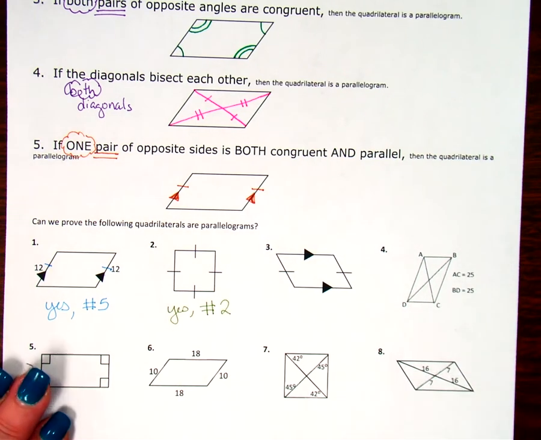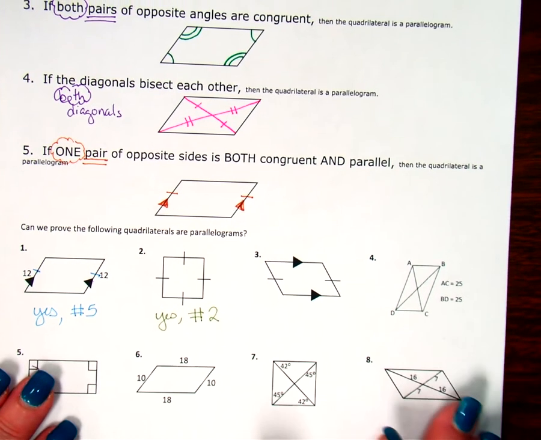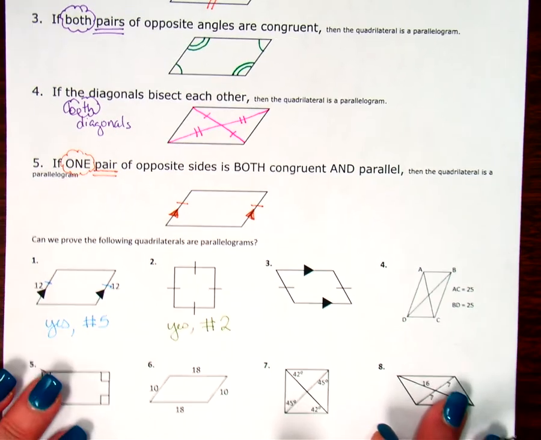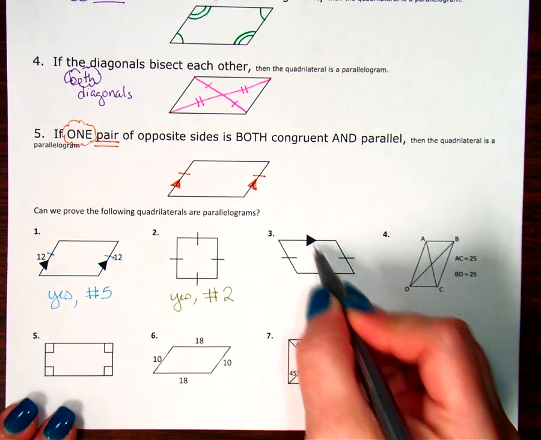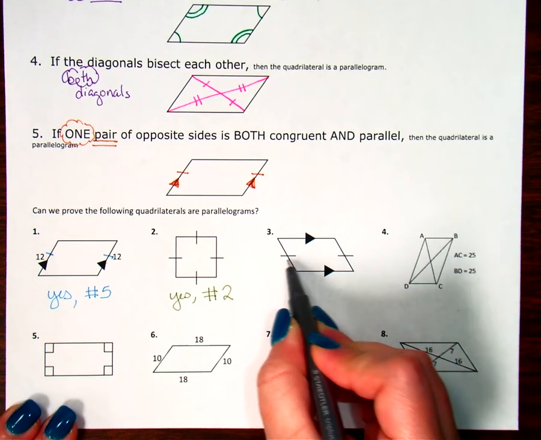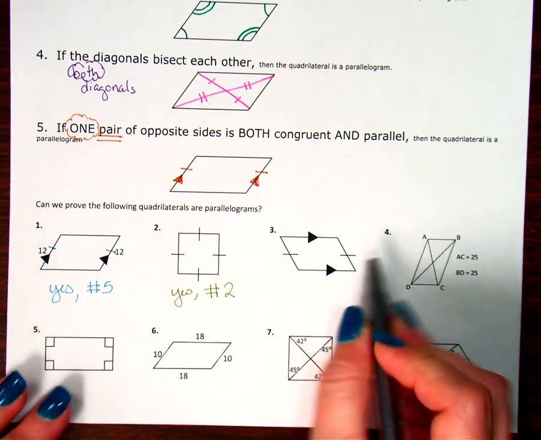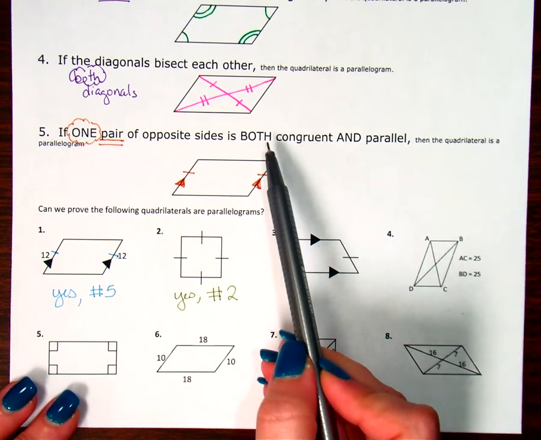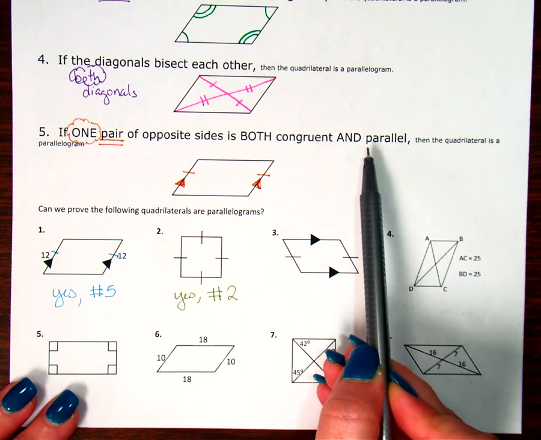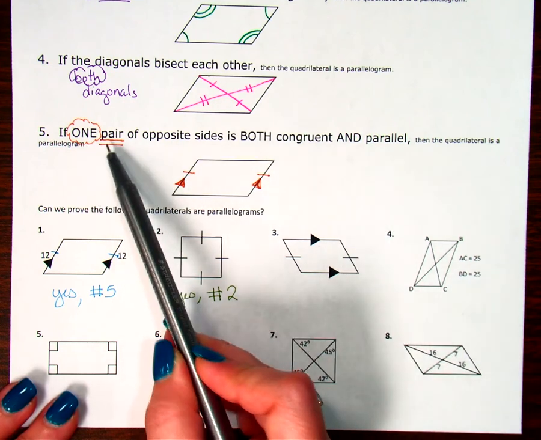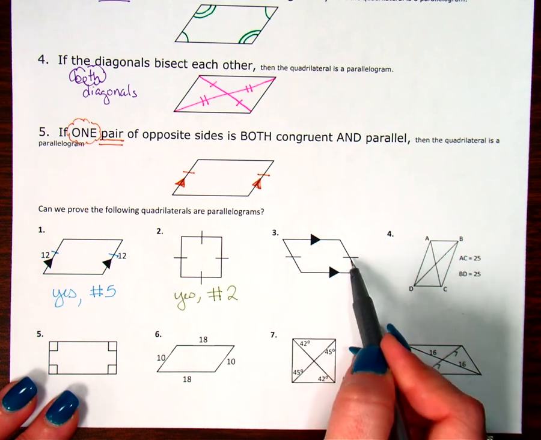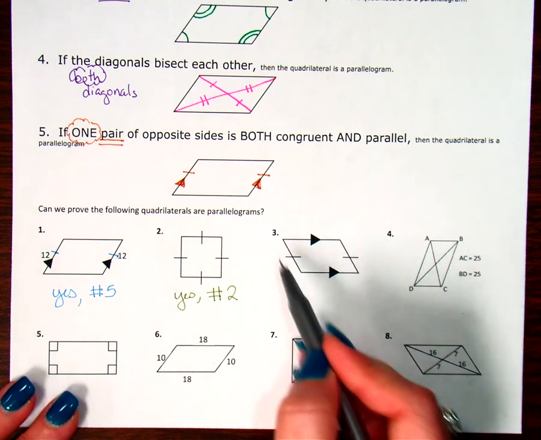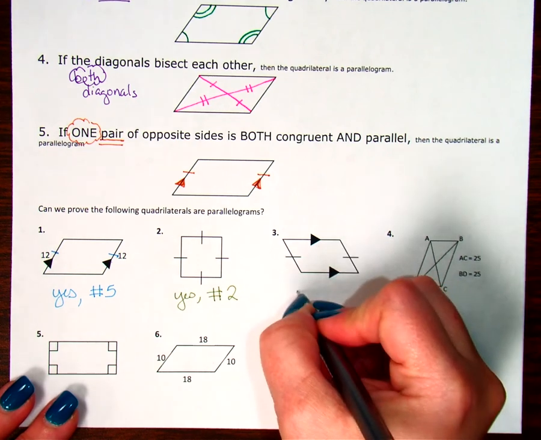Okay, all right, so that was my bell. I'm going to do 2 more real quick, and then I'm going to need to head out to class. Number 3, I can see I have a pair of opposite sides that are parallel, here and here, and I have a pair of opposite sides that are congruent. The only one that talks about both parallel and congruent is number 5, but it needs to be one pair. I've got the top and bottom parallel. I've got the left and the right congruent. So this is not going to work. I'm going to have to say no on this one.